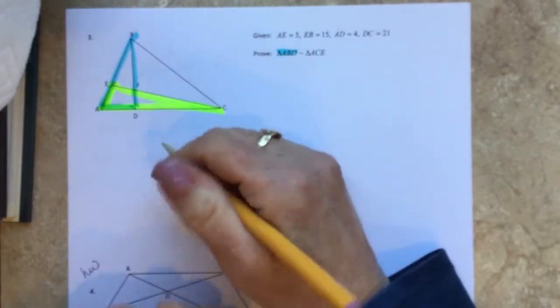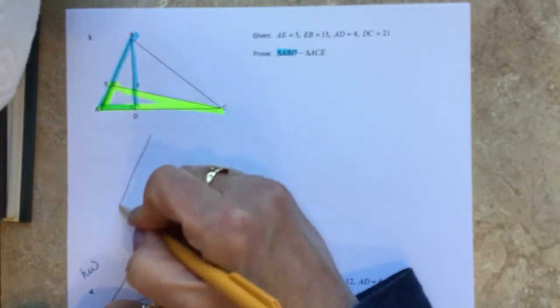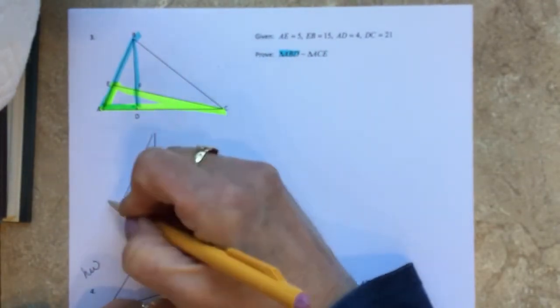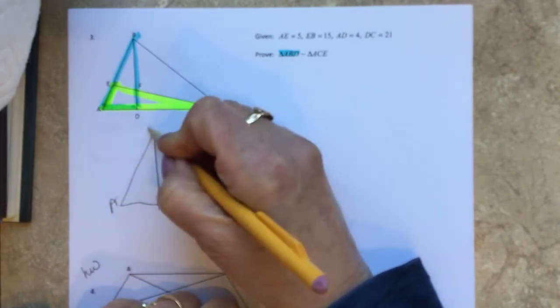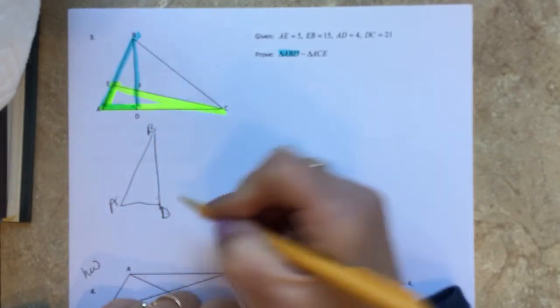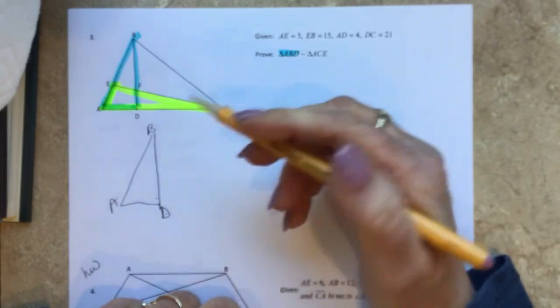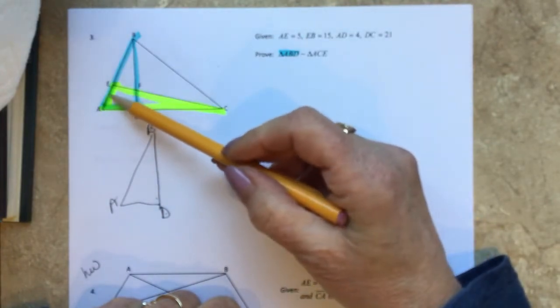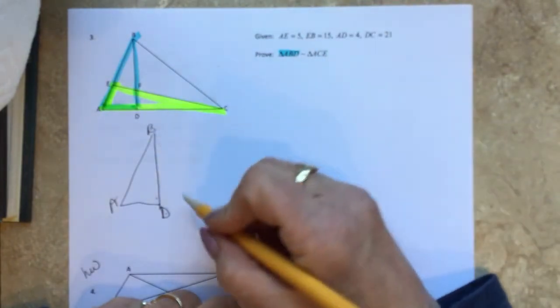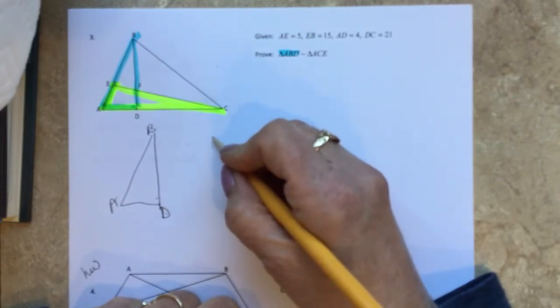So let's redraw the triangles. I'm going to make ABD like that. ABD and ACE. Now, I can tell I'm going to use angle A for both of them because of that green arrow pointing there. All right.